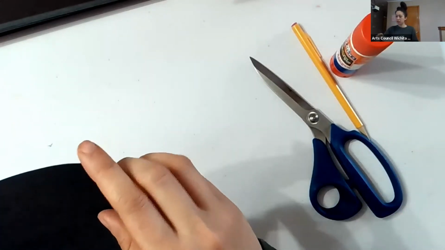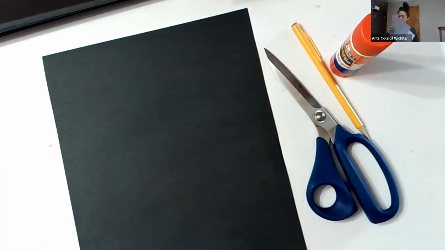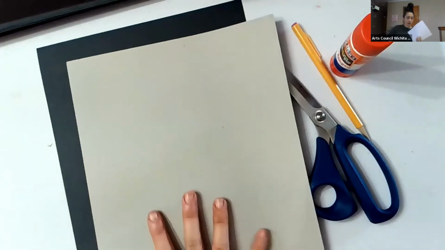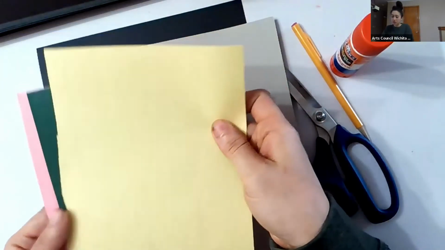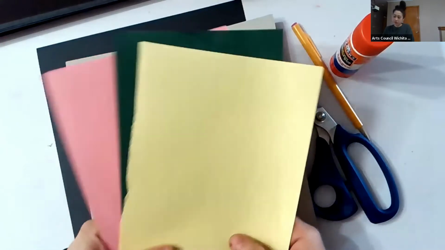I have a black sheet of paper for my background. I have a gray sheet of paper, and I also have 3 half sheets of different colored paper. Or I could also just reach into my scrap bin and use scrap.